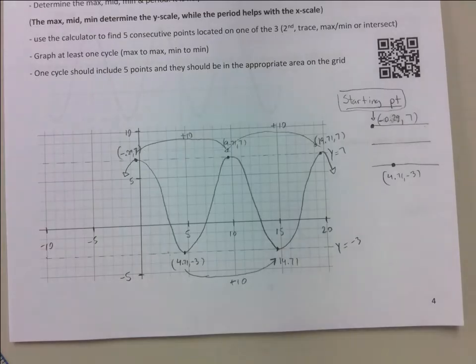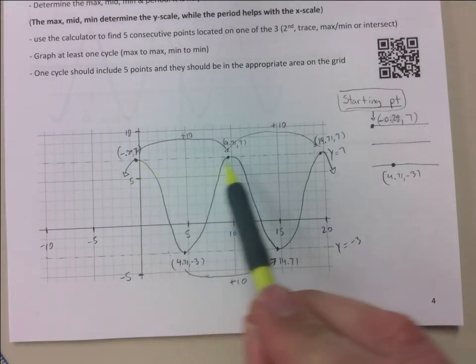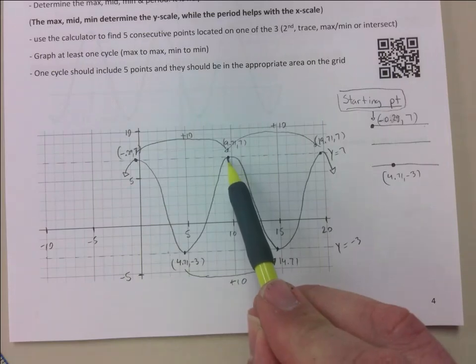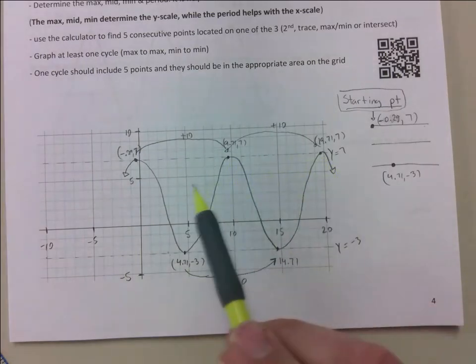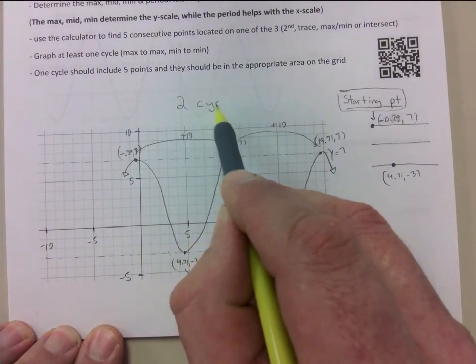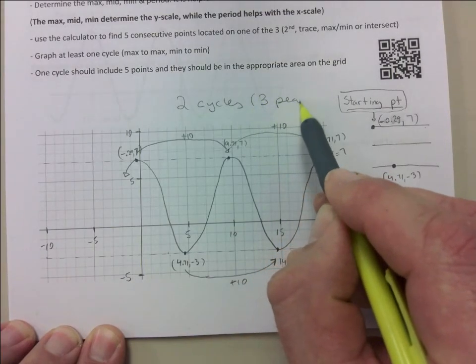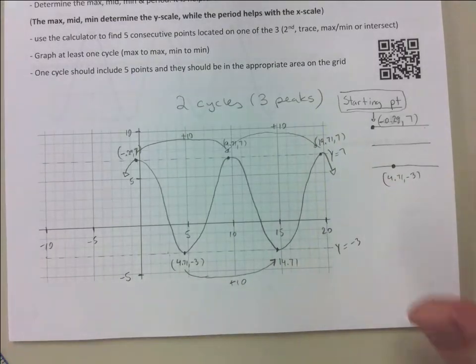How do you know? 3 peaks or 3 valleys will do the trick for you. 3 peaks means you go from this peak to that one, that's one cycle. And this is another cycle. So you've got 2 cycles, 3 peaks. Okay? So this is how you go from equation to graphing.